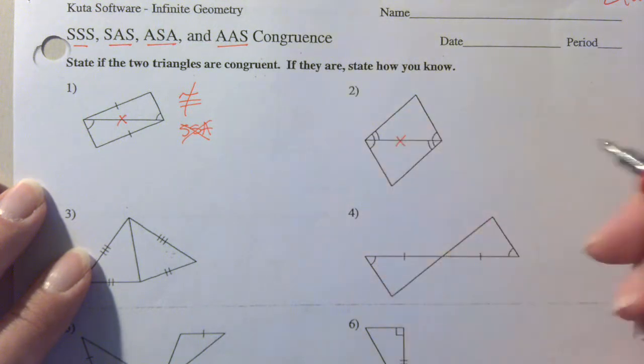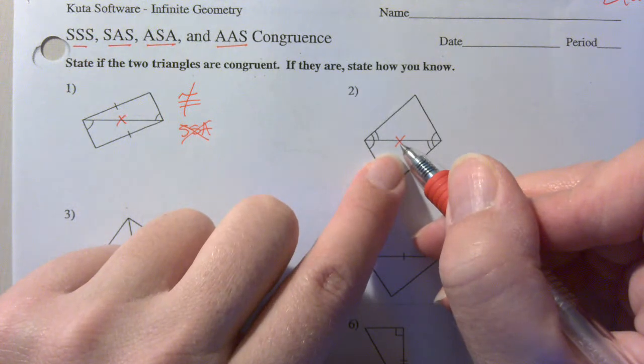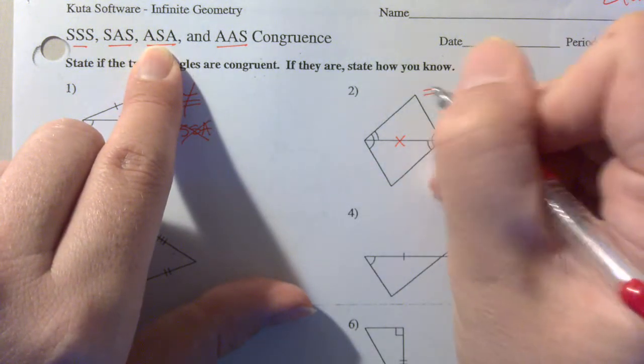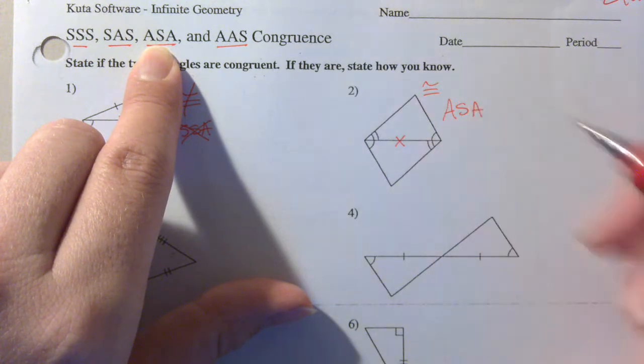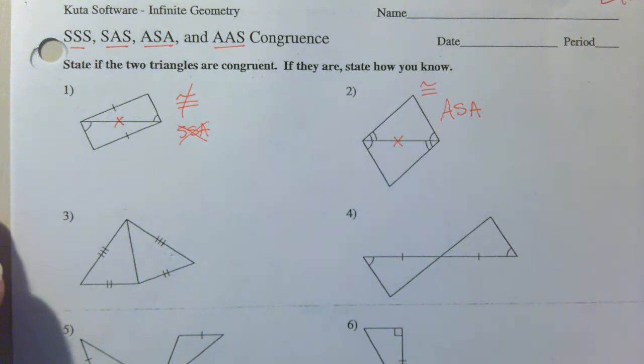All right, look at number 2. Do you see that they share a side? So mark that. And you have angles and a side that's included. That's ASA. So yes, they are congruent. ASA. So you don't have to write it out, you just use the congruent symbol.